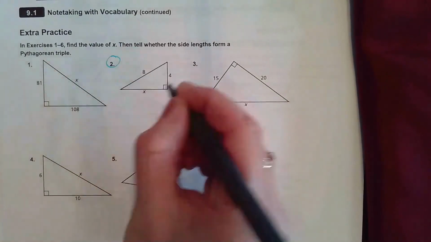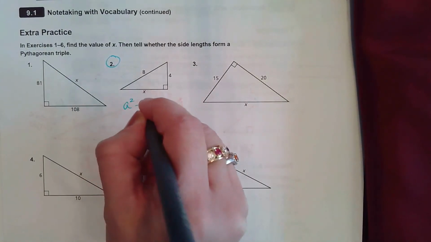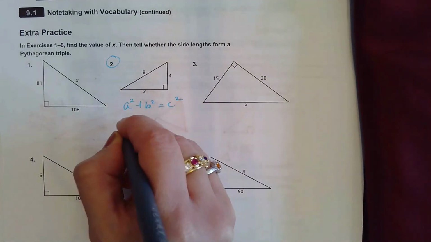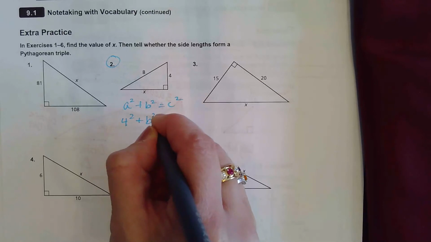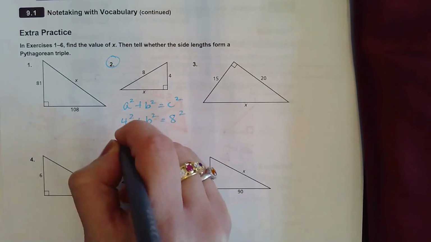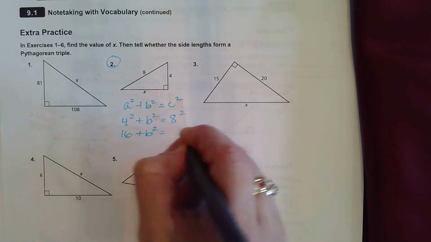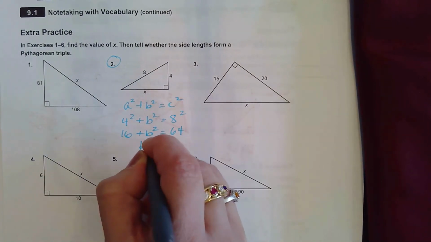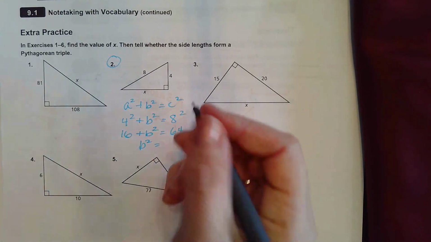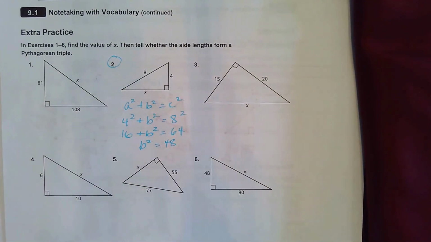So I'll just do number 2. I would start by writing my formula for the Pythagorean theorem, and I'm going to plug in the numbers in the right spot. So if you notice, 8 is your hypotenuse, so 8 has to be c. So I'm going to do the math here. I'm going to take 64, and I'm going to subtract 16, and I get 48.